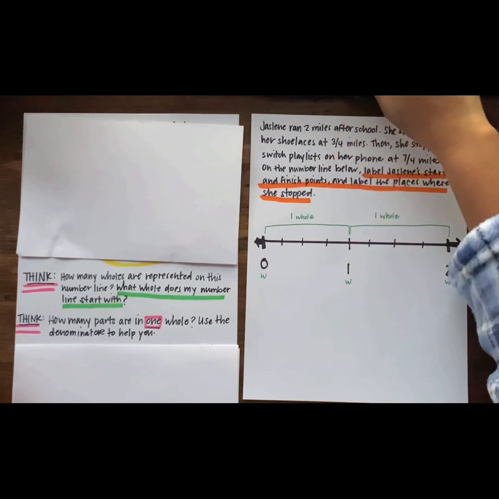What did you do next? Say your answer out loud. I heard you say that you labeled each endpoint on the number line, or the hash marks. What unit fraction should we count by, and why?